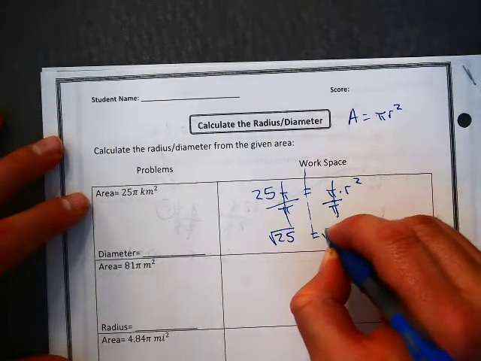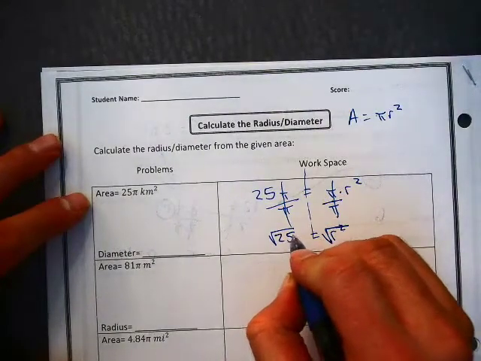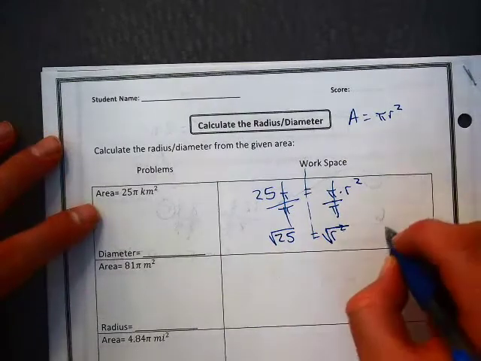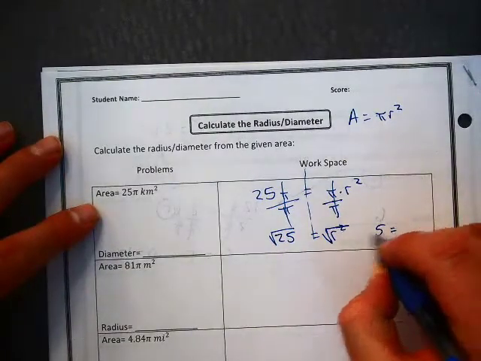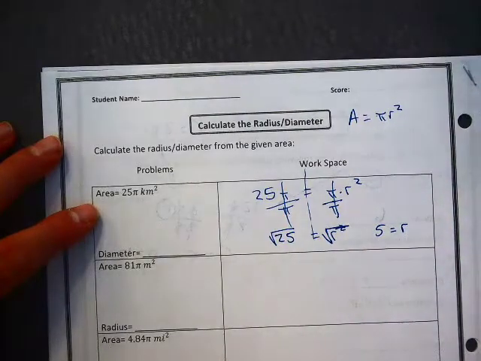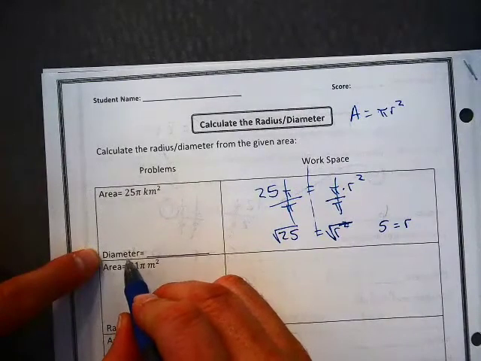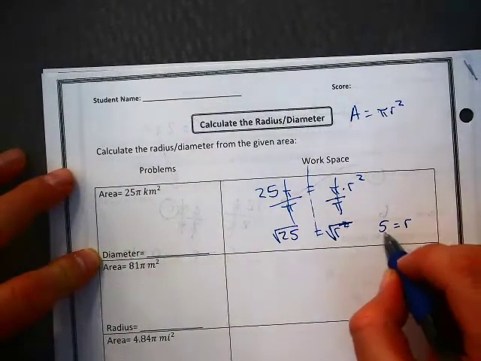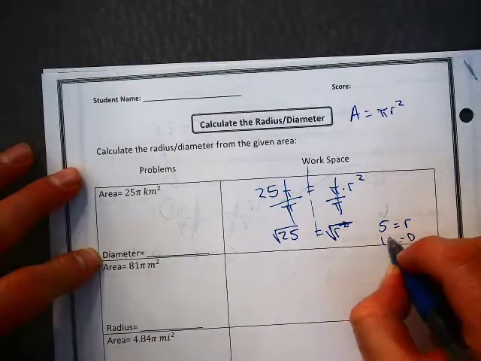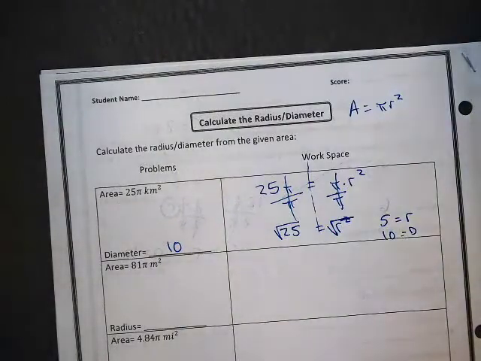See how I kind of went through that square? So what's the square root? Something times itself is 25. What times what is 25? 5. 5 equals, and remember I got rid of that 2, so now I just have the r by itself. So my radius is 5, but it's asking for the diameter. The radius is 5. We know the diameter is double that, so 10. Thank you very much. See you guys later.